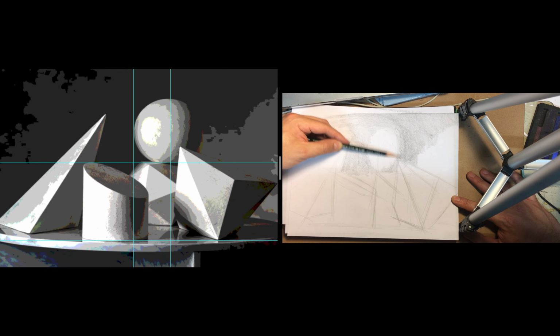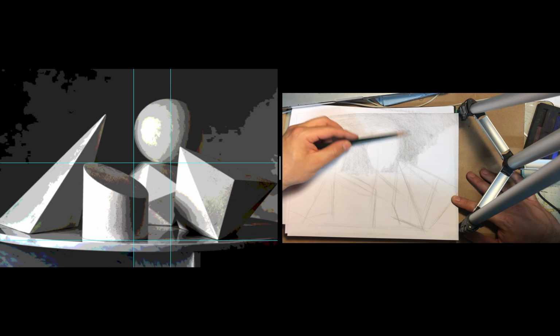Push a little harder. Maybe I need to switch to a softer pencil for it to get the level of darkness that I want.